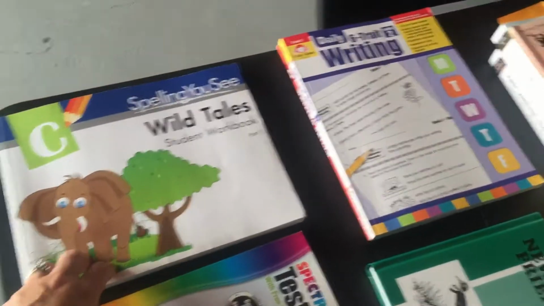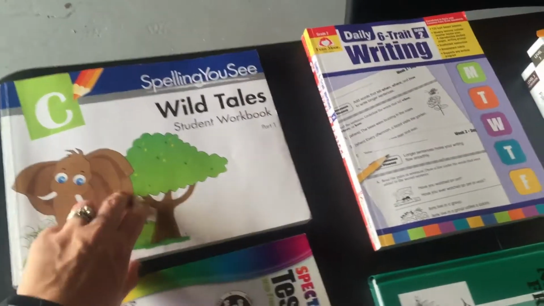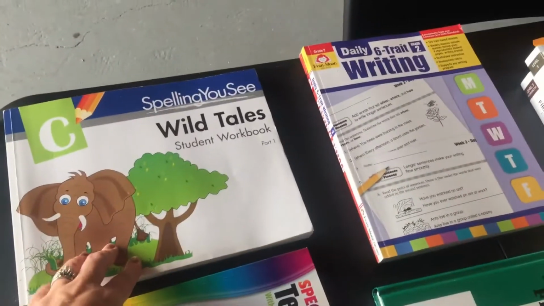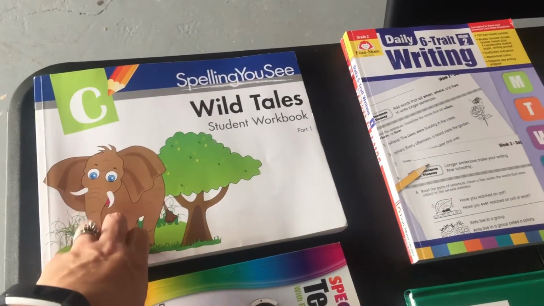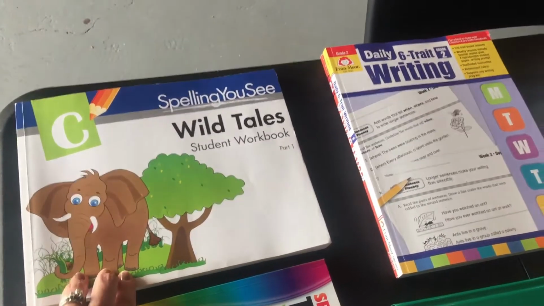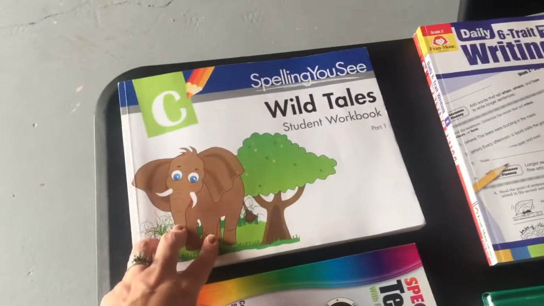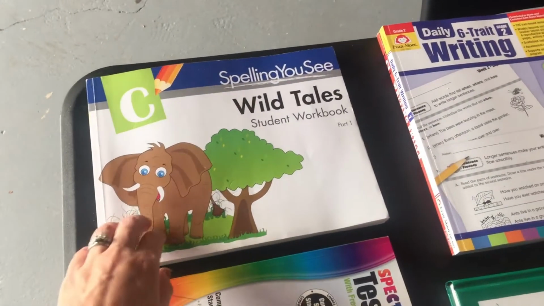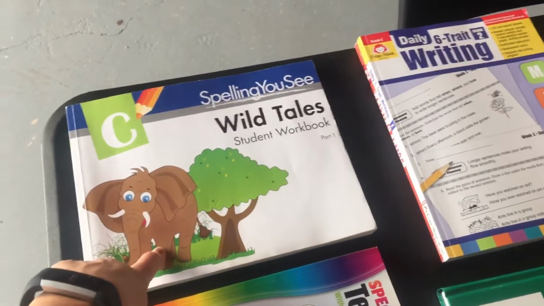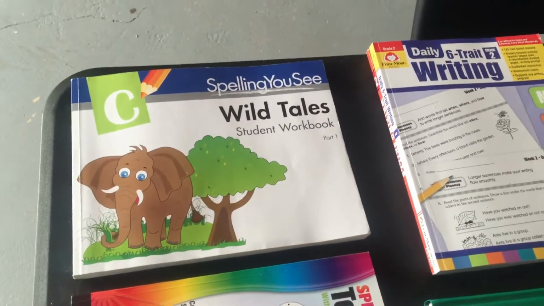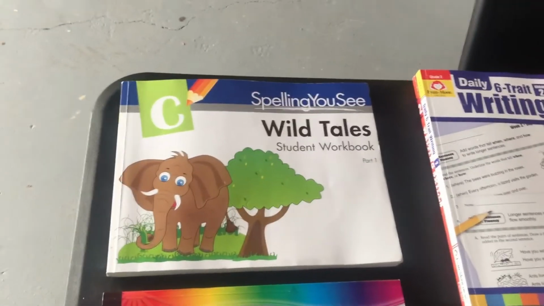All right, for spelling, we are using Spelling UC this year. I really like this because it reinforces a lot of the things that we learned with foundations. Like, it reinforces, I don't know, what were we doing the other day? In here they called it Bossy Y, but it basically reinforces a lot of the stuff we've already learned.